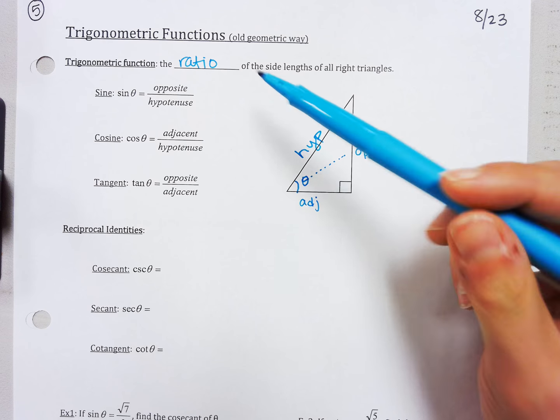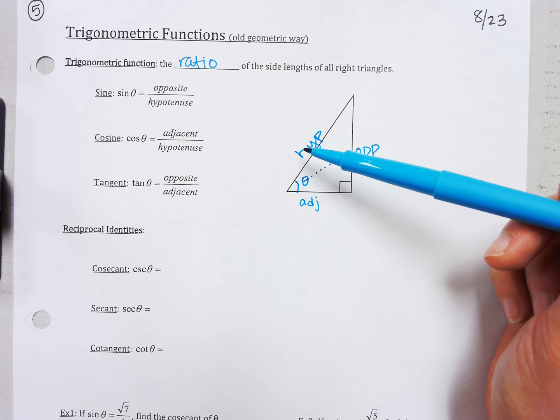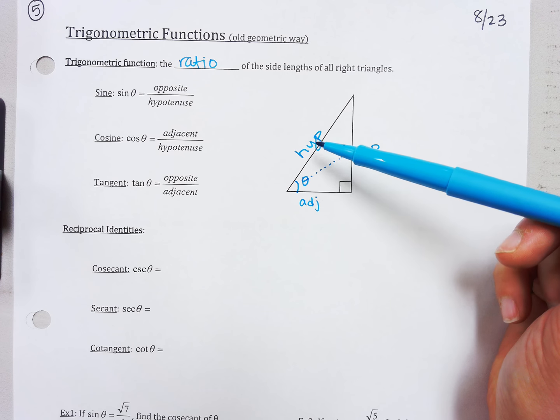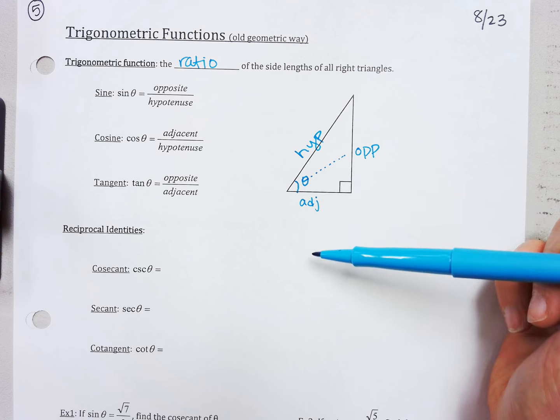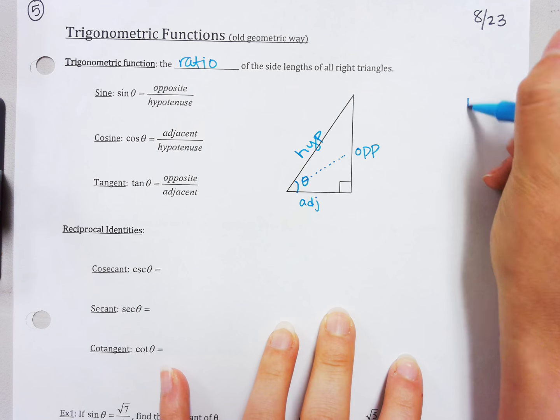So sine is the ratio of my opposite side to my hypotenuse. Cosine is the ratio of my adjacent side over my hypotenuse. And tangent is the ratio of my opposite side over my adjacent. You just have to be careful of where your angle is.